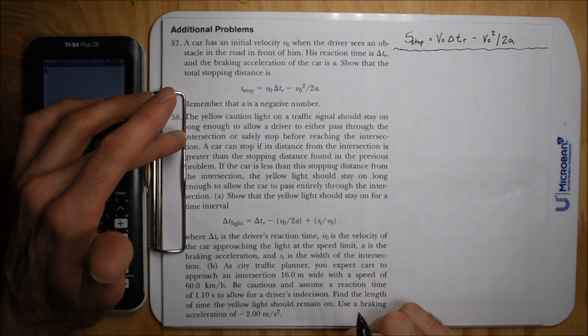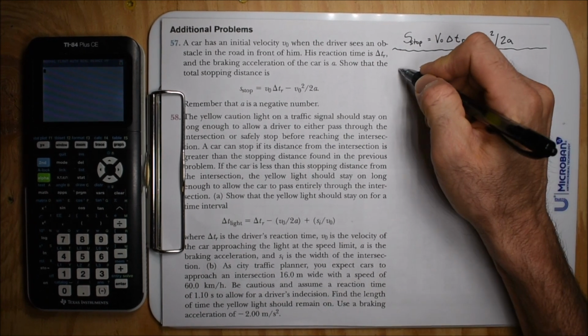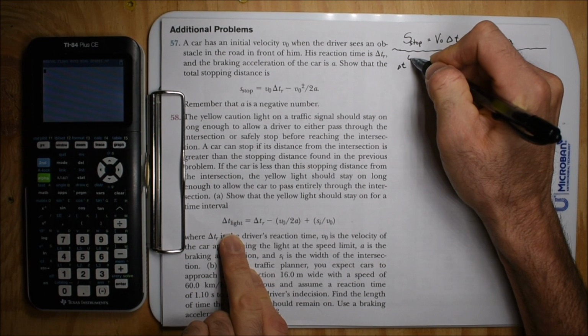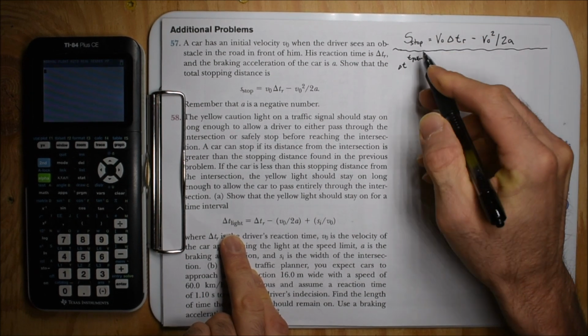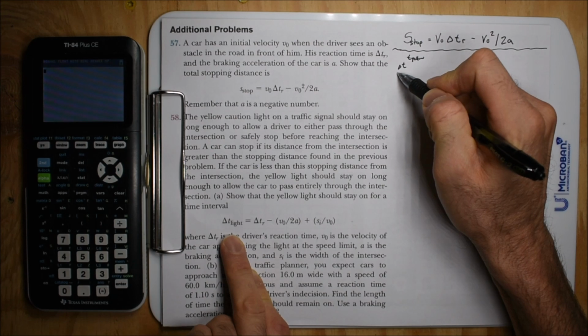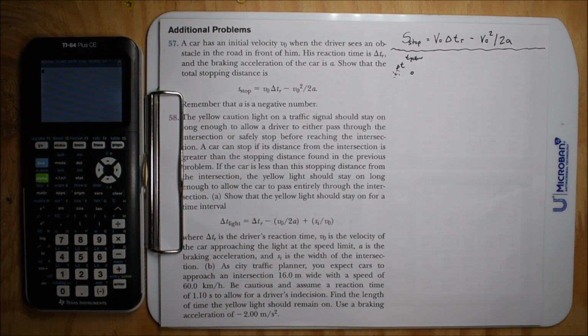But anyway, we want to know how long a yellow light should stay on. So it's the change in time, basically just the time for the yellow, but they're going to call it the change in time. The second the yellow turns on, flash, flash, flash, and then the second that it turns off, that's going to be the change in time.